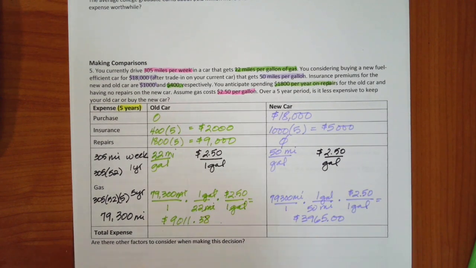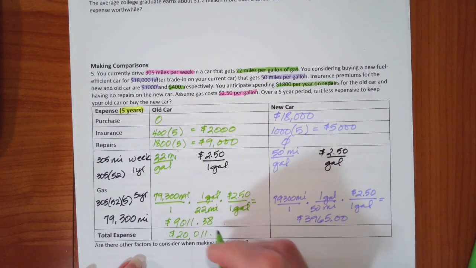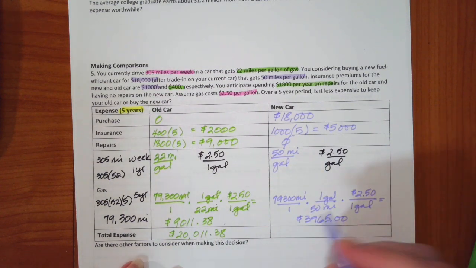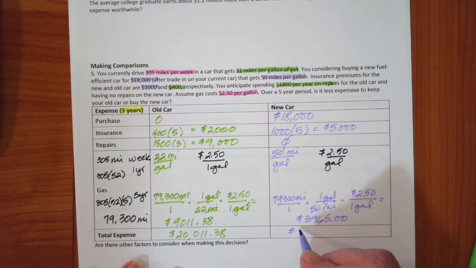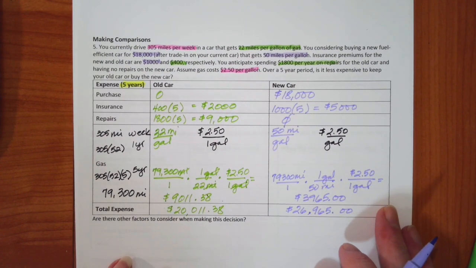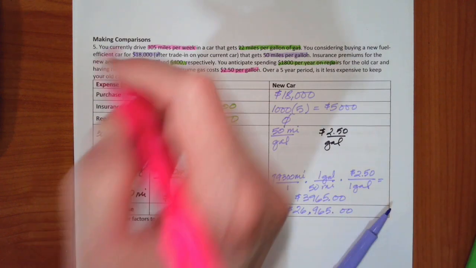Okay, so what is the total cost of keeping your old car? $20,011.38. The new car is going to be $26,965.00. So the old car is the cheaper.